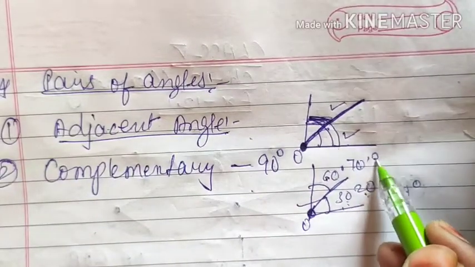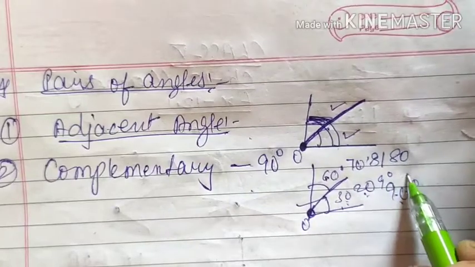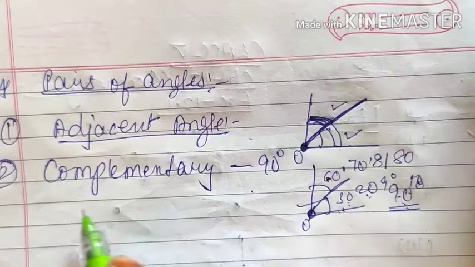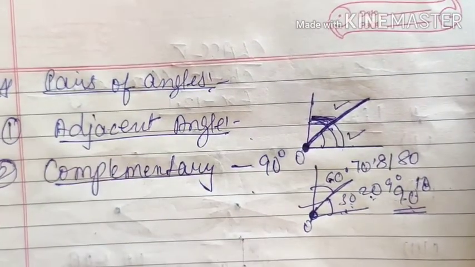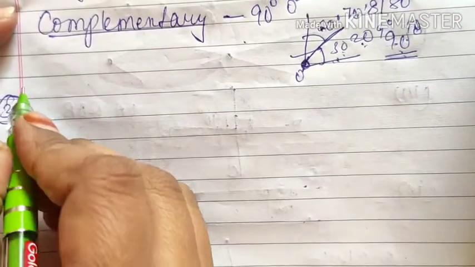Similarly, you can have 81 here and a 9 degree angle here, or 80 here and 10 here. That means when the sum of both angles is 90 degrees, they are known as complementary angles. Now the third one is supplementary angles.